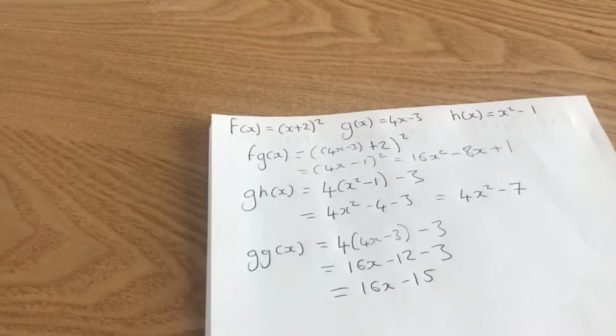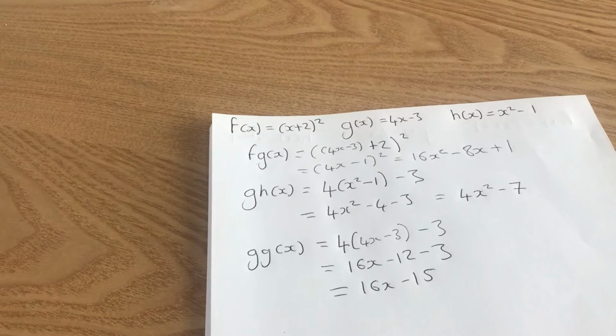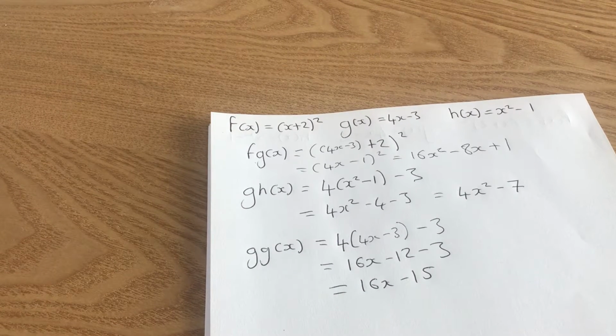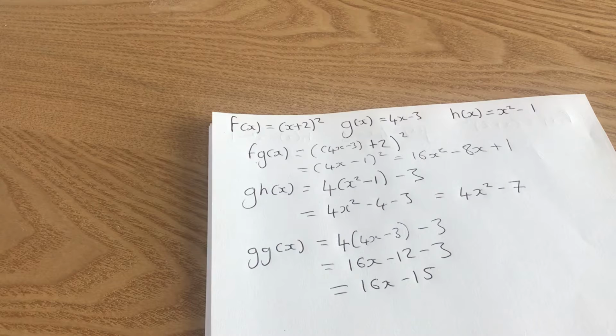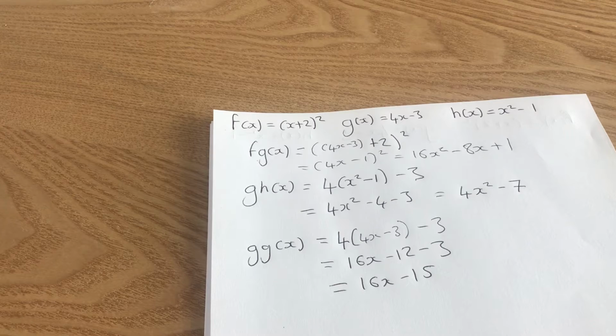So that's the idea of a composite function. You can see it's a combination. We're doing a function, then doing another function. So the input really is one of the other functions. So hopefully those examples are clear.